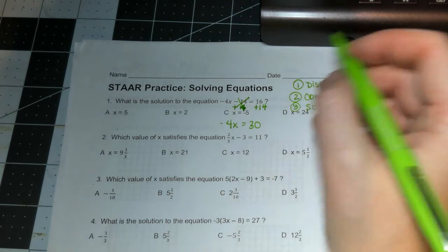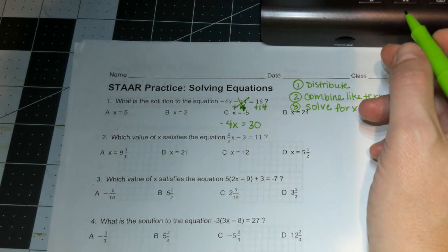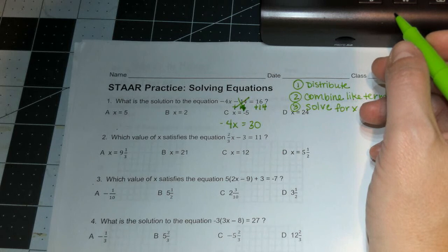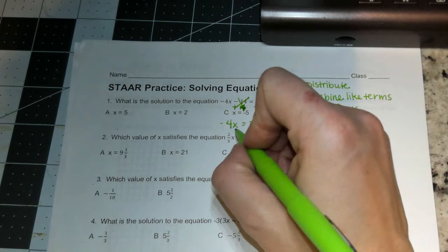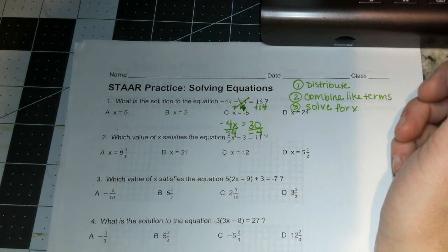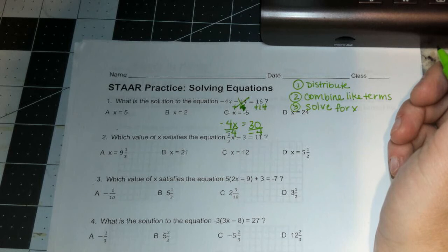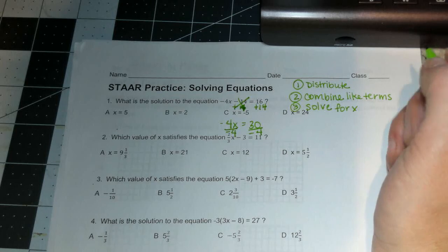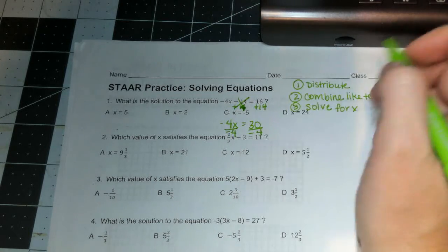And then we're going to divide by negative 4. 30 divided by negative 4.